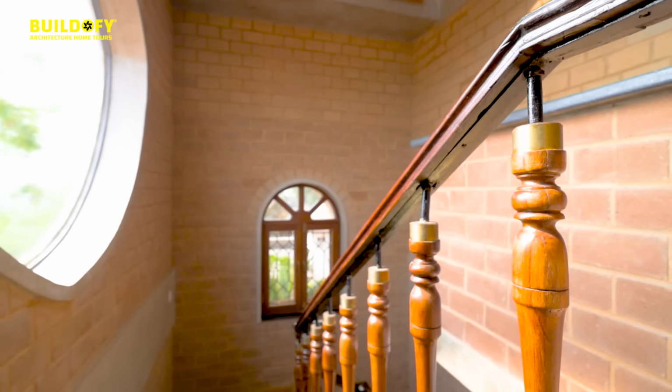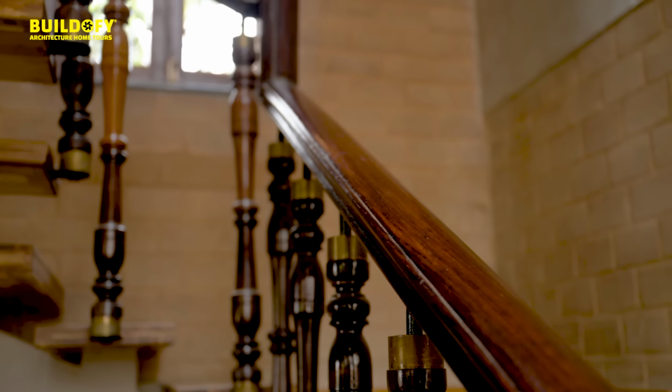So we had to again join two pieces of balusters, and there is a slight color difference that you will notice in the staircase railing. That's mainly because of the joining of two pieces of those old balusters. So one was teak wood and the other is rosewood.